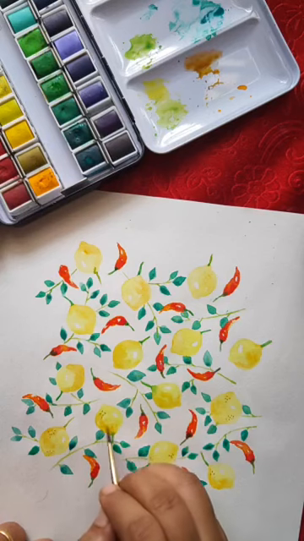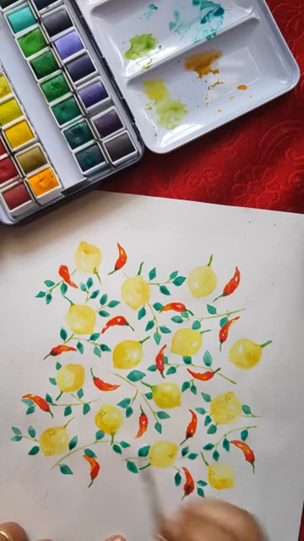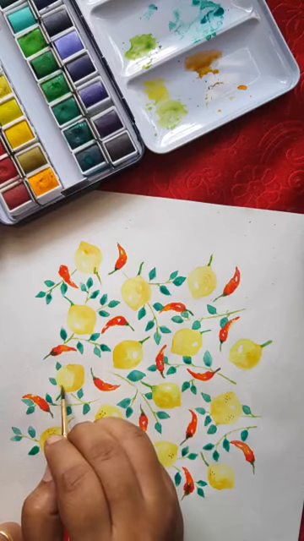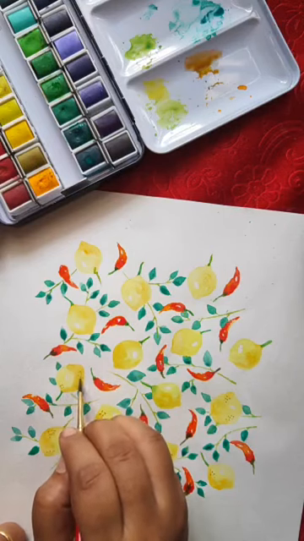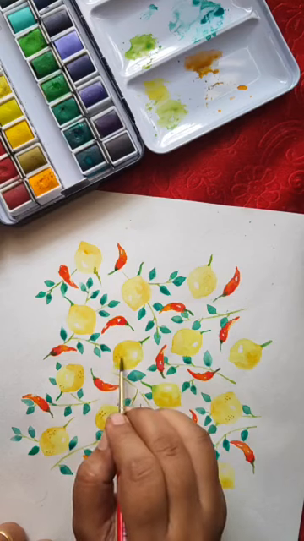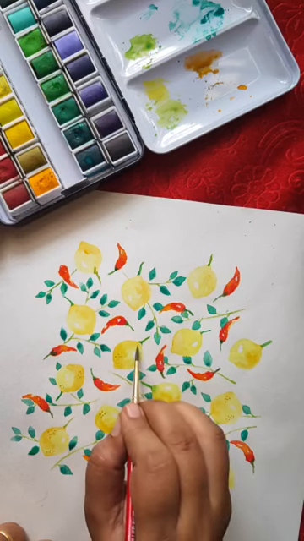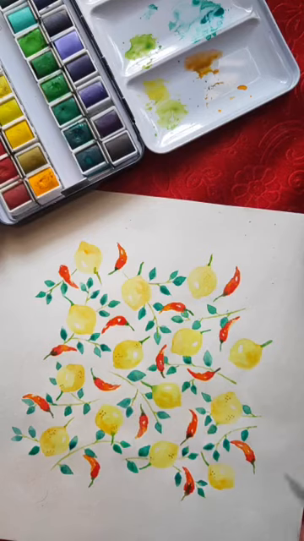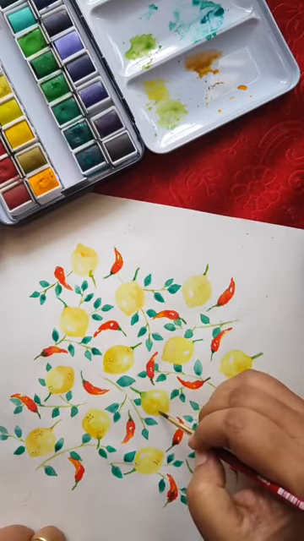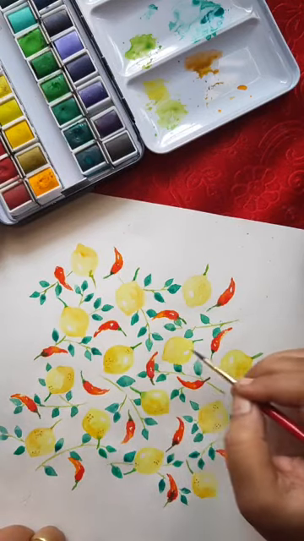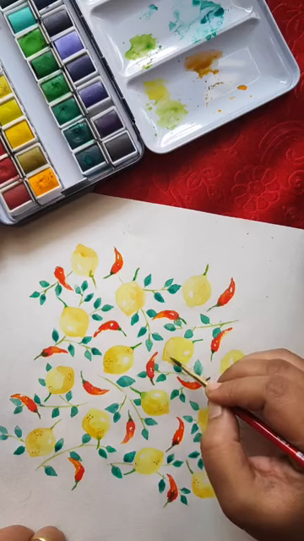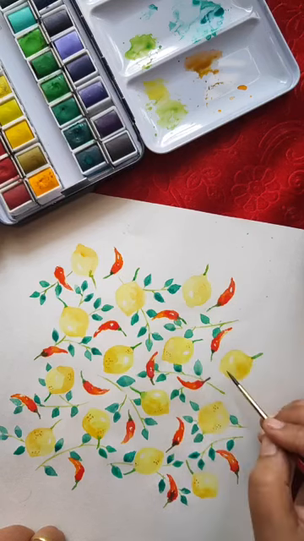These dots actually are very pretty. They add a lot of character to the lime, lemon, whatever it is that we are painting. Okay, it really does make it feel more lemony, because you do see this texture on the lemon, right?